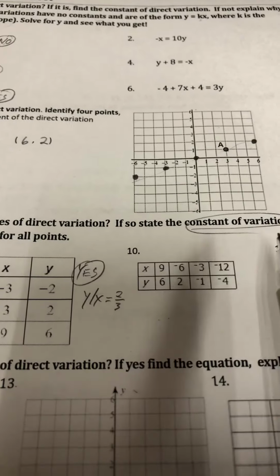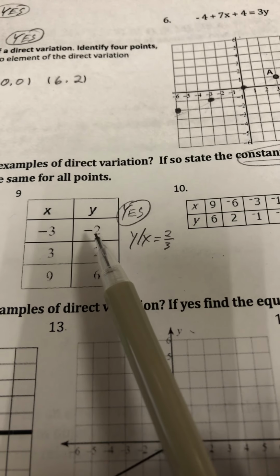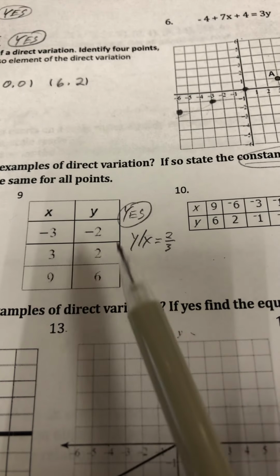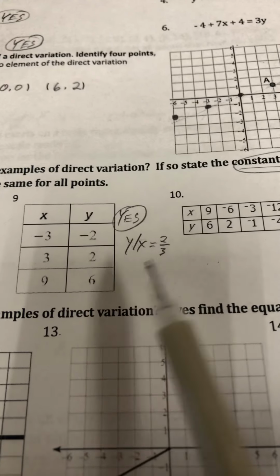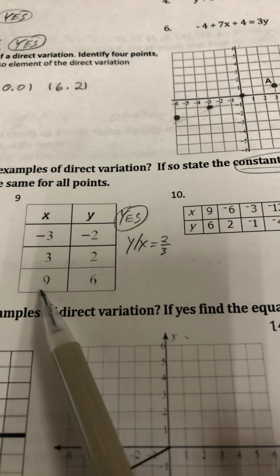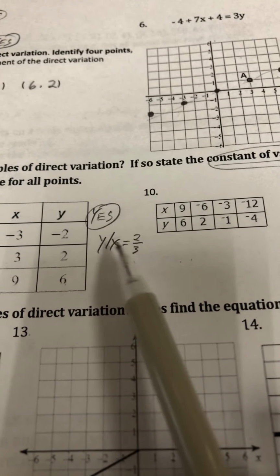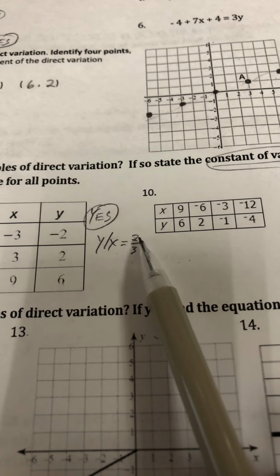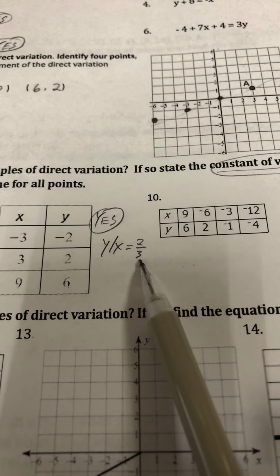So this one's yes, because every time I took -2 divided by -3, I got 0.66. 2 divided by 3, 0.66 forever. And 6 divided by 9, 0.66 forever. That 0.66 is 2/3. And so the slope of this is going to be y equals 2/3 x, or up 2 over 3.